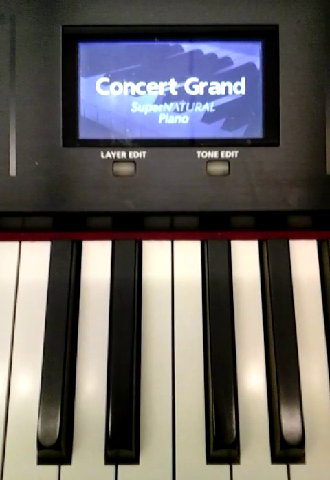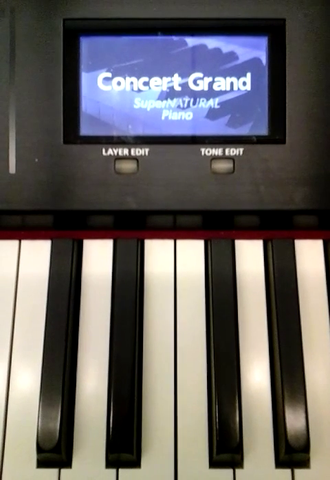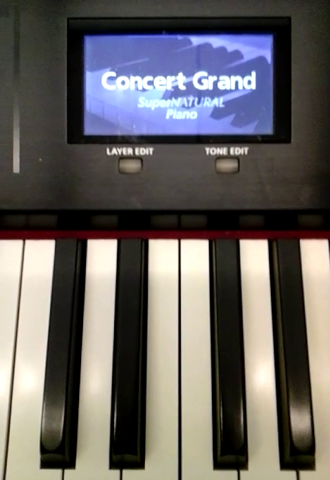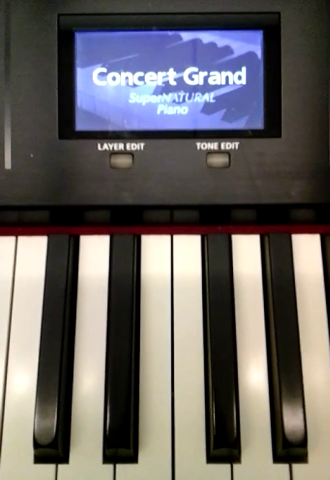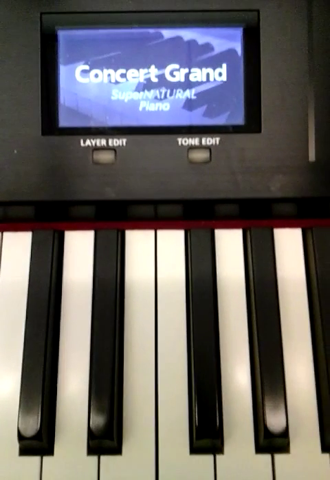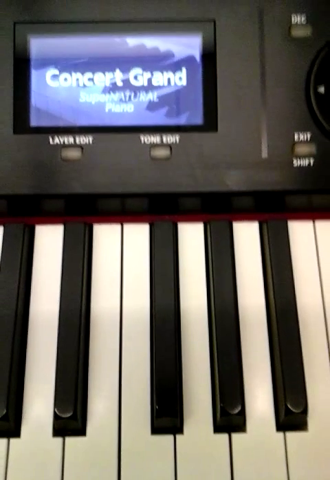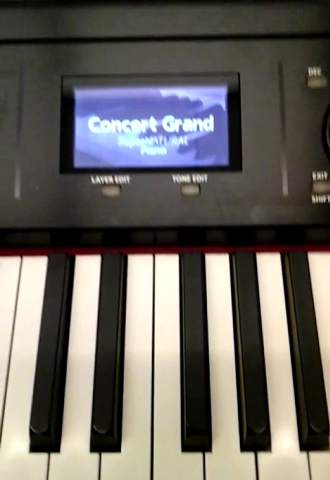Hey there, I thought I'd show you how to set up a layer on a Roland keyboard. This happens to be an RD700NX. This will kind of apply to the 300 as well, and somewhat to the 800.